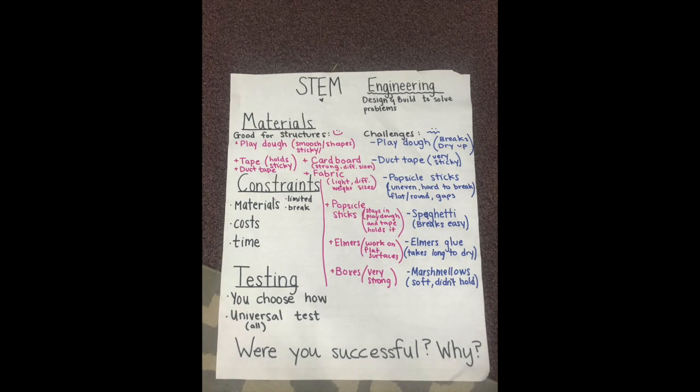This is an anchor chart that we created after our designs. We came together in a circle and talked about materials that we felt were good for structures and then ones that we thought were challenging. And so you'll see in the pink, those were the ones that we felt were good, and then the blue was ones we felt were challenging, and we also compared and contrasted. And so a couple things to highlight.